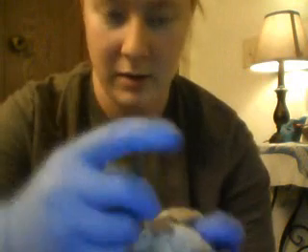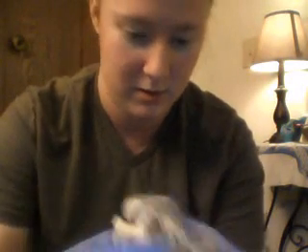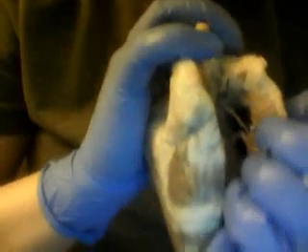Then we have the pulmonary semilunar valve, which, if we look in the right side of the heart, we see this coming through.